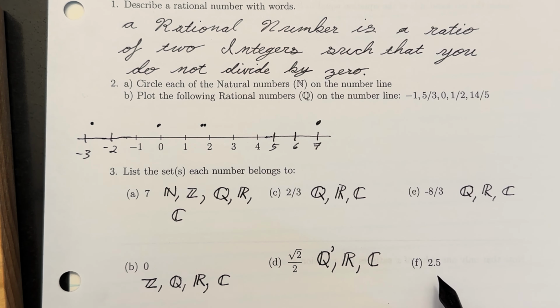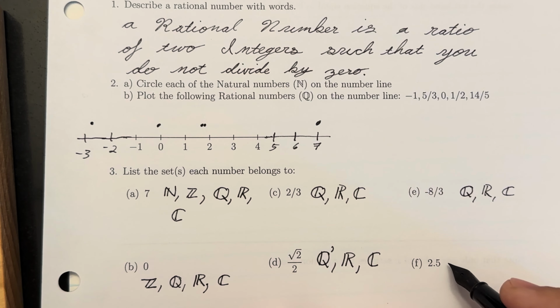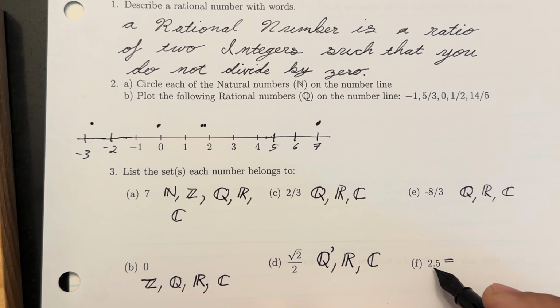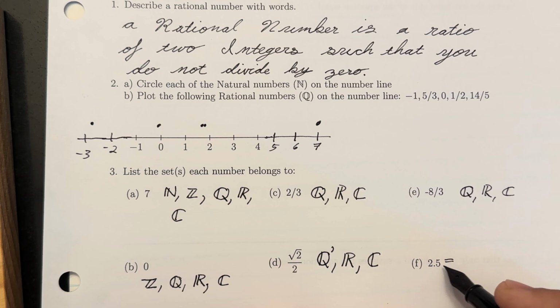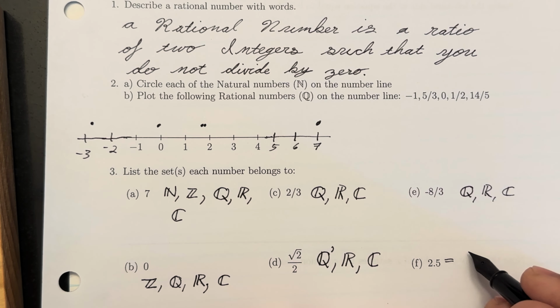2.5 is rational. Right, it's not a whole number, so it's obviously not natural or an integer. But why can I say 2.5 is a rational number? Well, note that the decimal place does not go on forever, so that's kind of my telltale sign. But I can express 2.5 as 5 divided by 2.